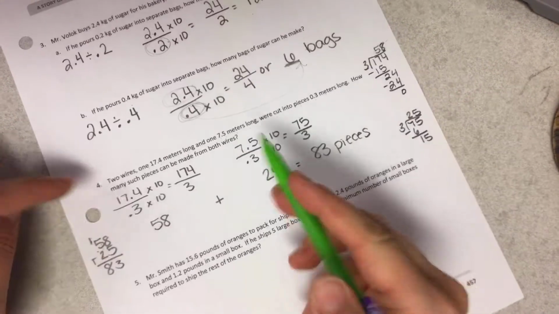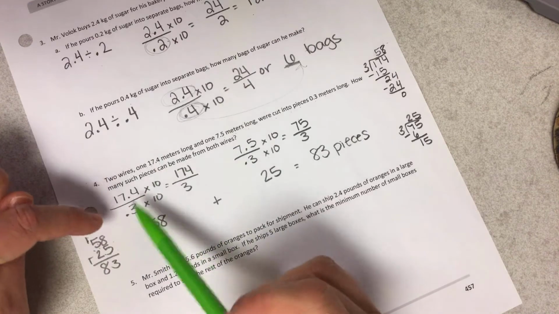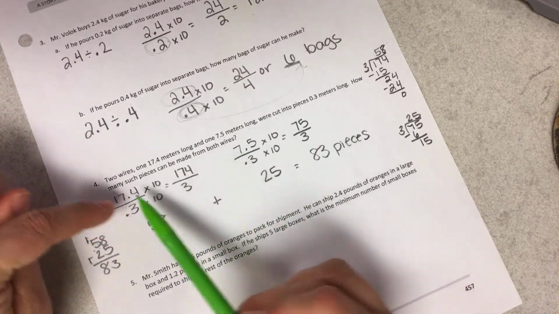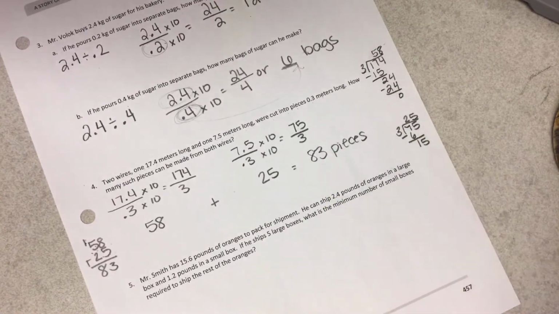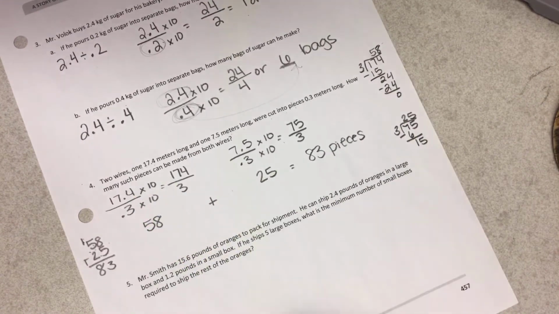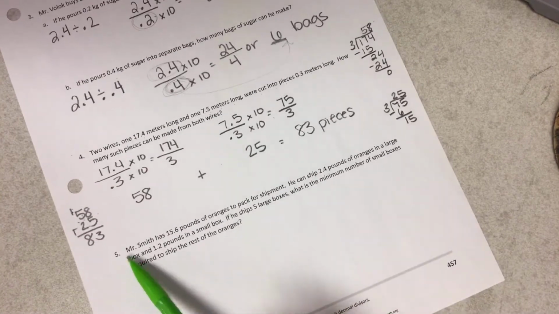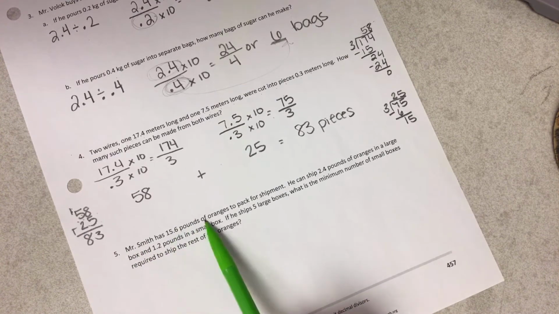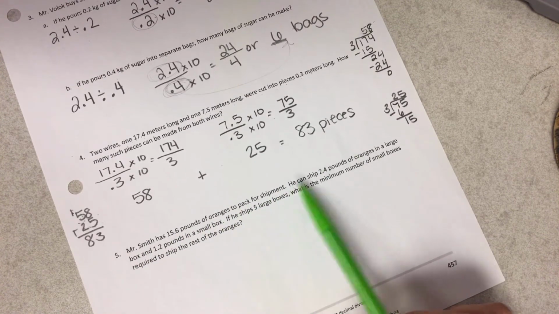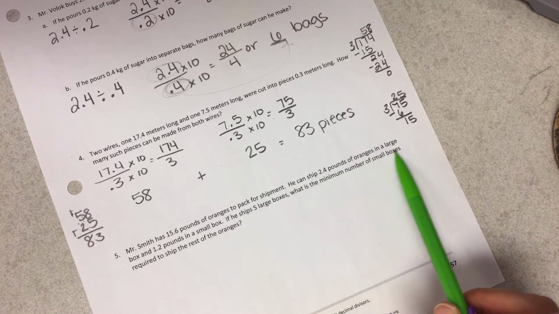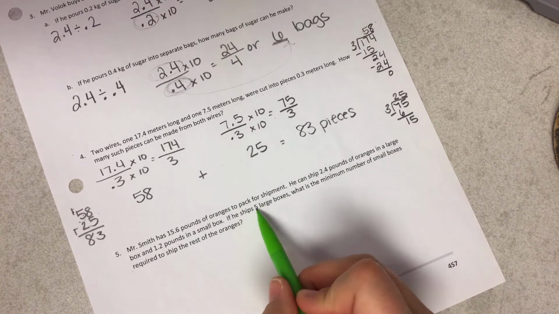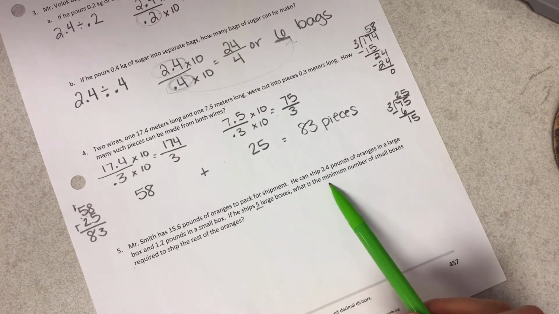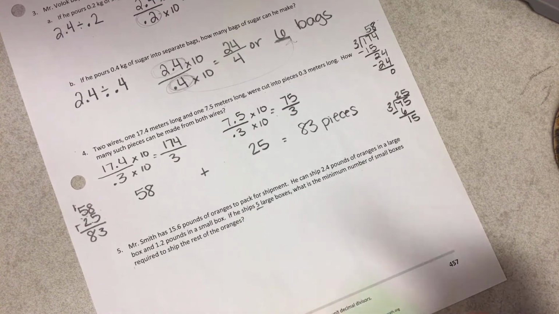Okay, now I could have added both of these up, and I could have had the same exact thing where I just take these two numbers and then I would just divide it by 3, but I just kind of showed you how you could do that separately, okay? It says, Mr. Smith has 15 6/10 pounds of oranges to pack for a shipment. He can ship 2 4/10 pounds of oranges in a large box and 1 2/10 pounds in a small box. If he ships 5 large boxes, what is the minimum number of small boxes required to ship the rest of the oranges? So here's the thing.